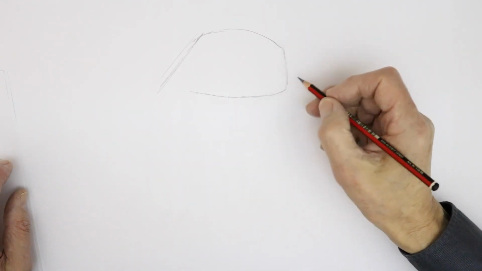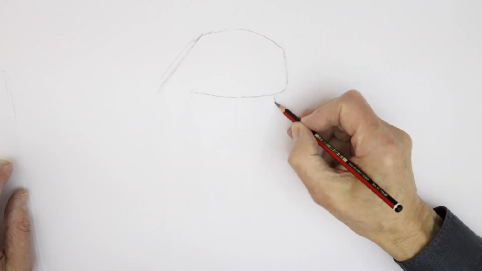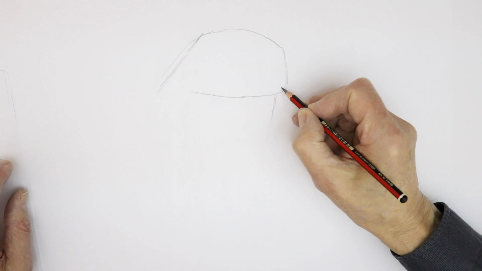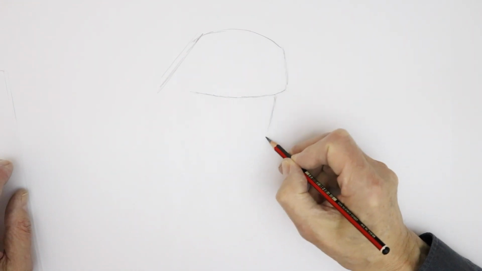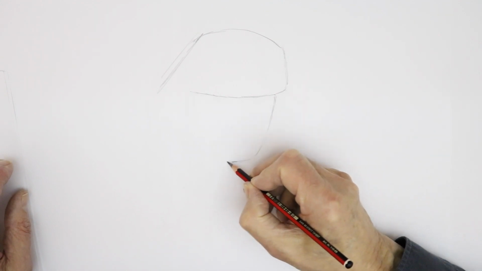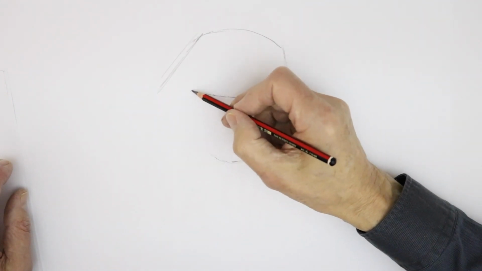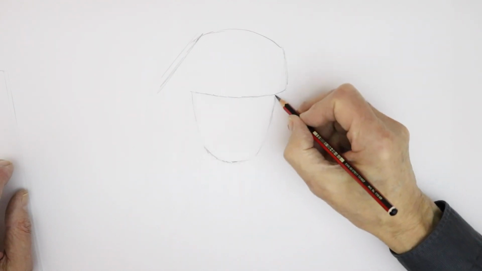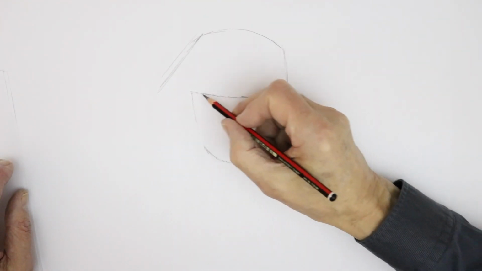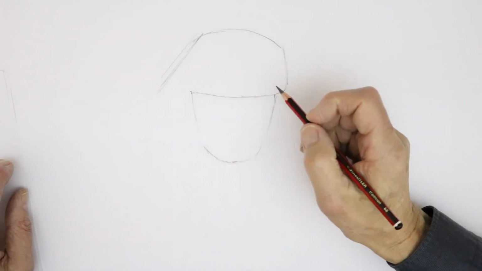And then the next part of the face is, of course, the actual shape of the face itself, which comes down just below that. Leave a space there because the hair is going to come out there. Down to the chin. Square his chin coming back up like this. Now I'm going to be doing a pencil drawing for you today. So there'll be a lot of shading and hatching and all that kind of stuff.